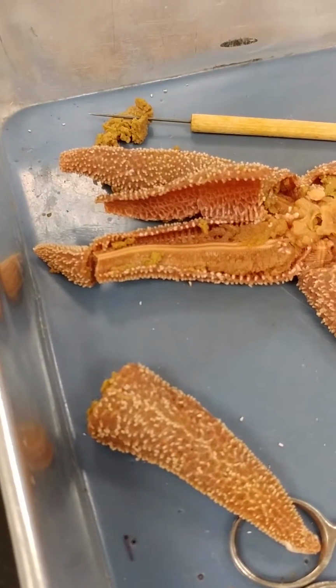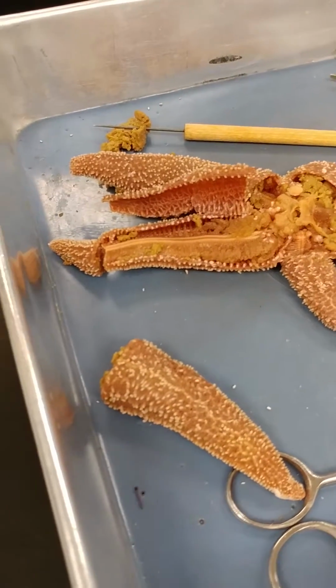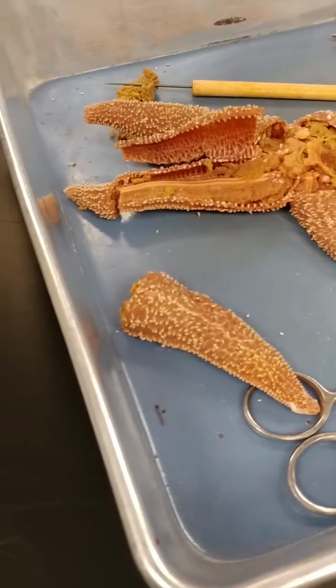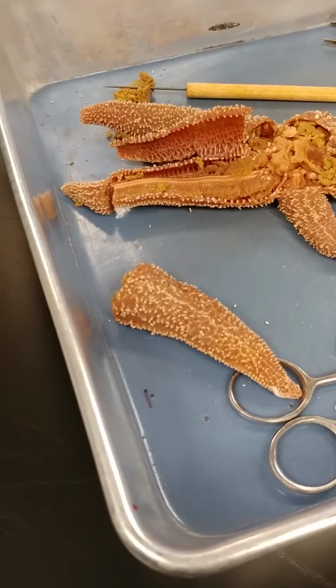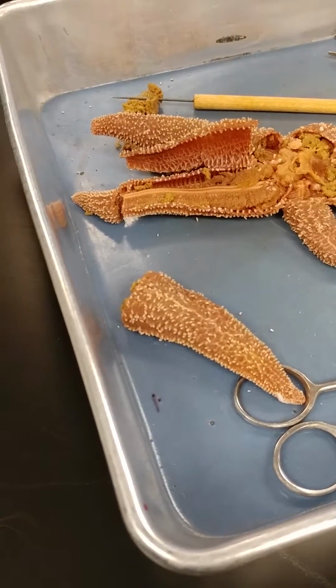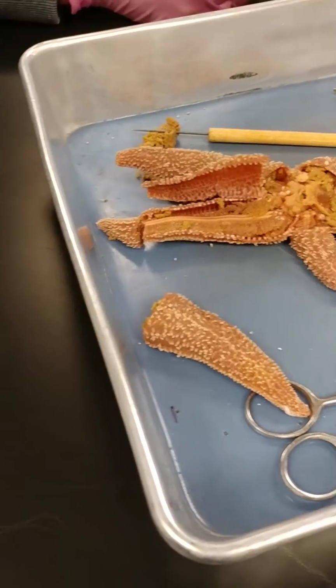What is it? Where is this? The hemal canal. You're not going to see that; it's too tiny. Okay. But you should know it parallels the water vascular system. It's organized in the very same way. Okay. All right.